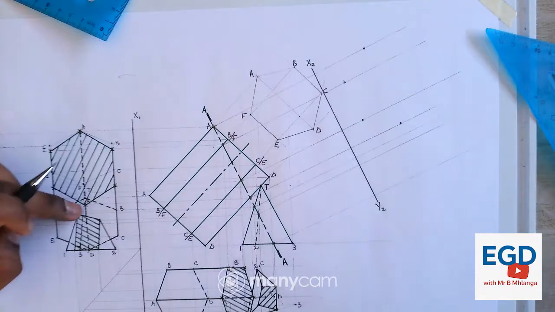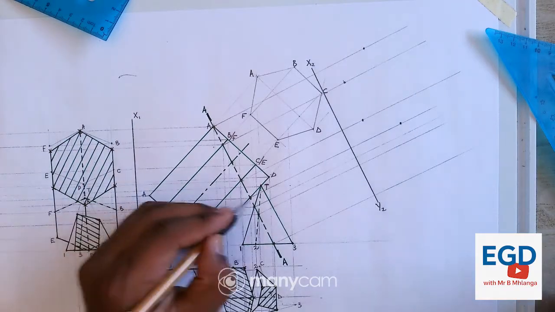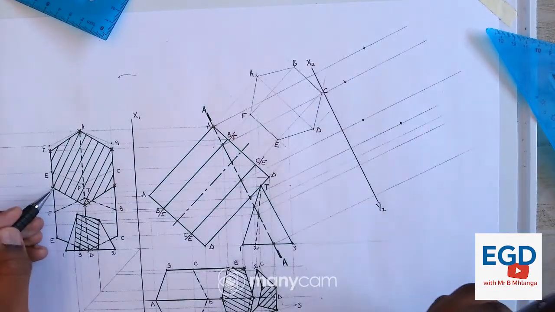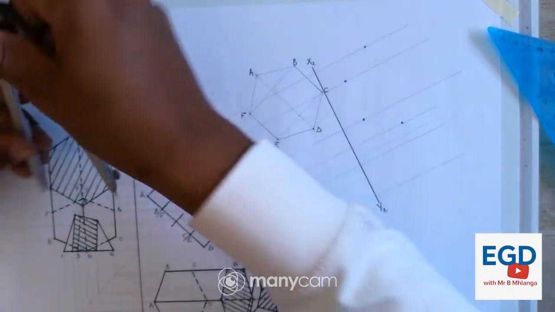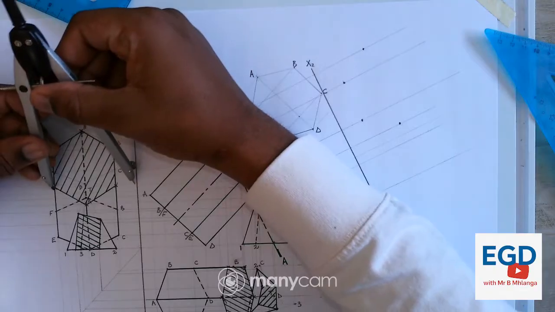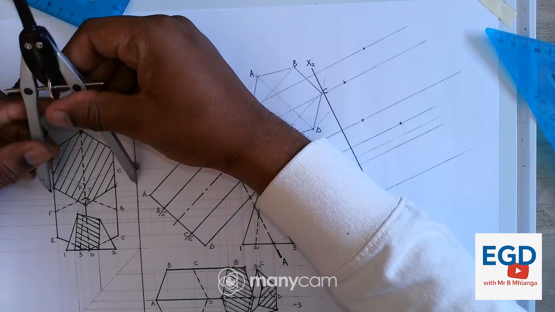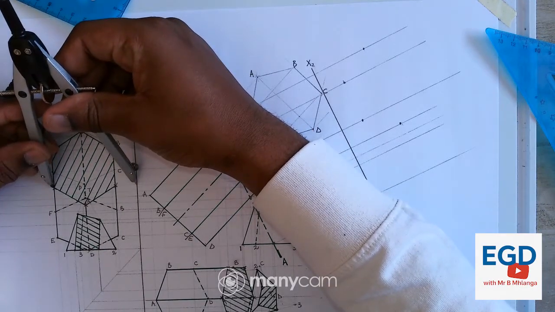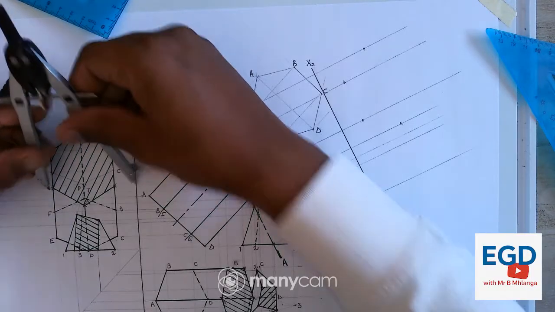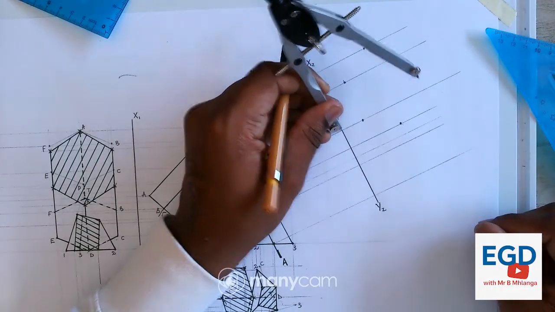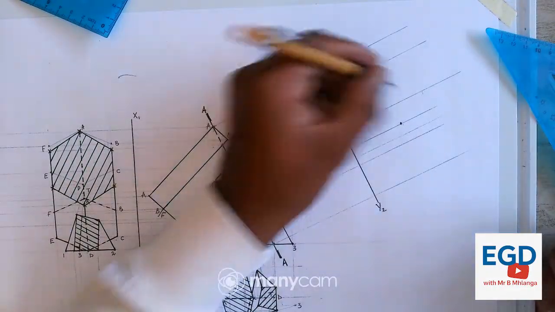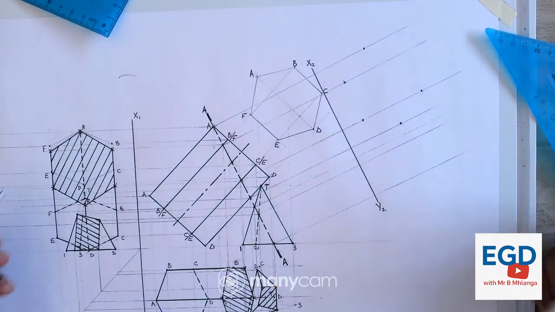Okay, we do have this one, it's there, and then there's two, so I have to open the compass from the x1 y1 line to the point like that. Okay, now I use this line there, mark a point up there like that.